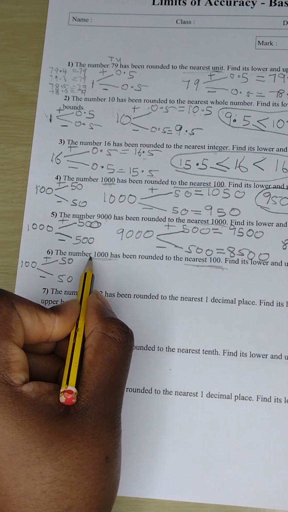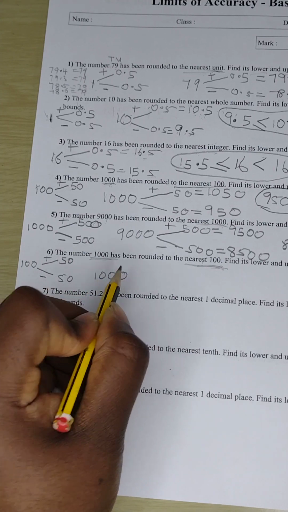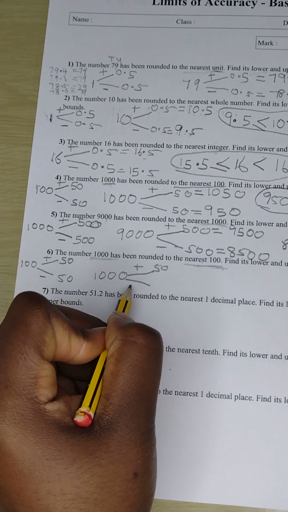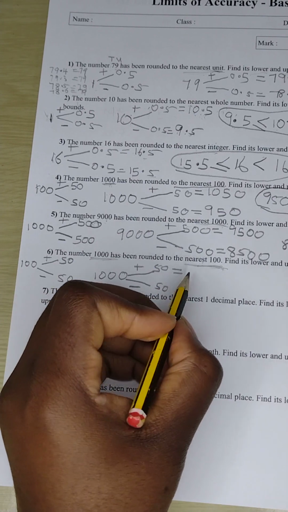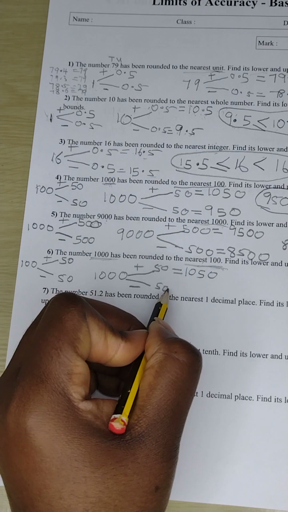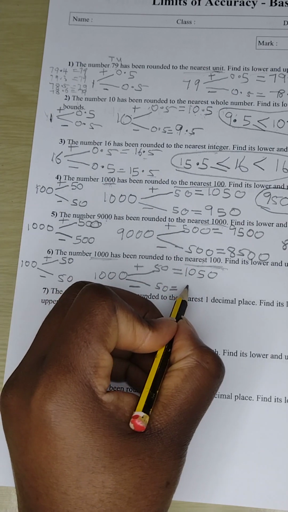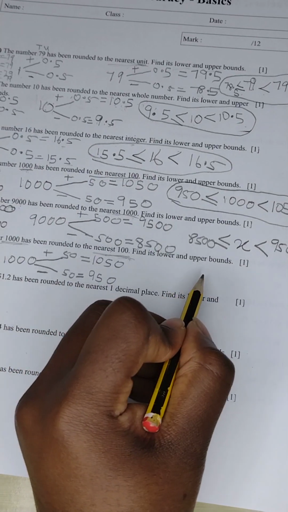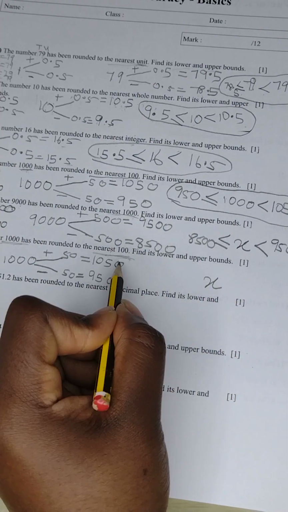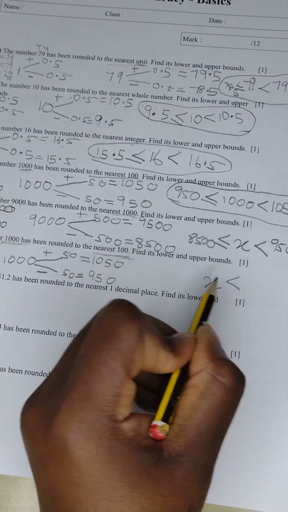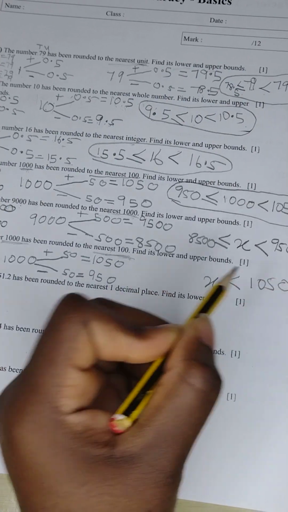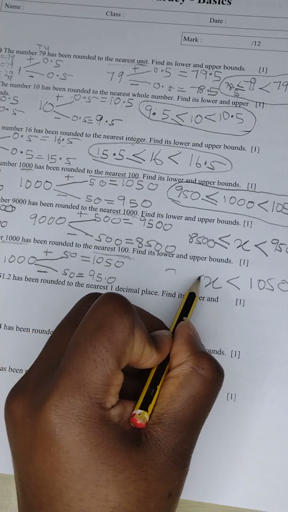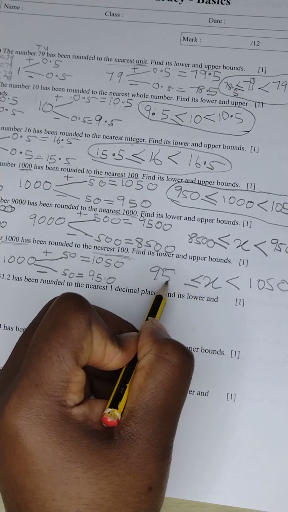Now the number that you're working with is 1,000. So now you can find your upper and lower bound. So you add 50, here you subtract 50. So for the upper bound, 1,000 plus 50 is 1,050, and 1,000 minus 50 is 950. And then we can represent our value here. So x is less than 1,050, but x is greater than or equal to 950.